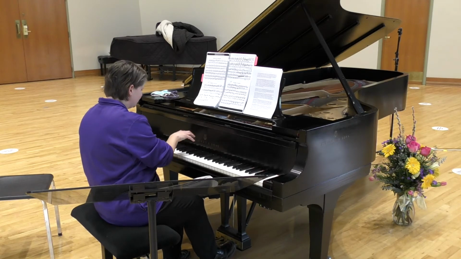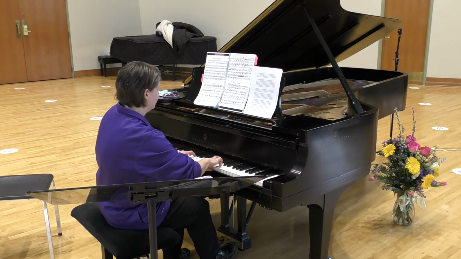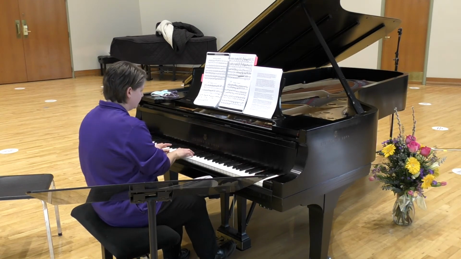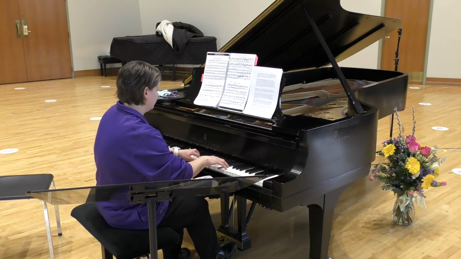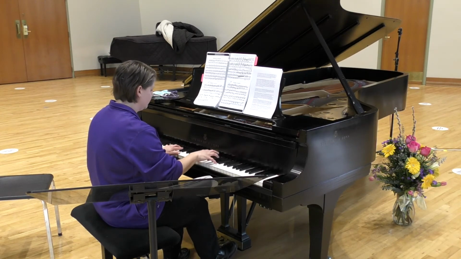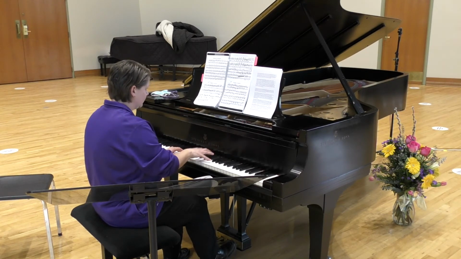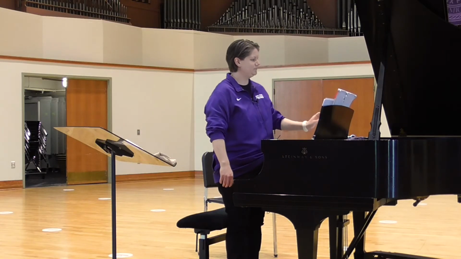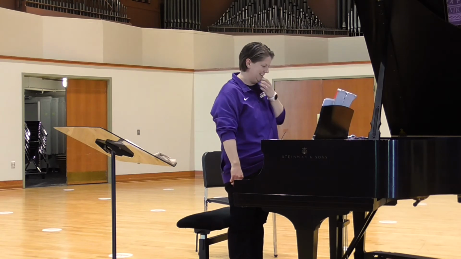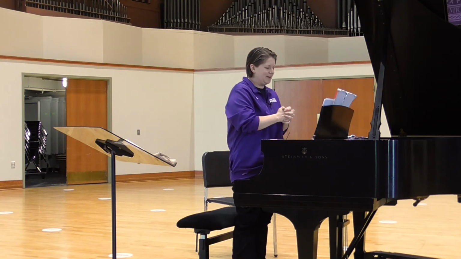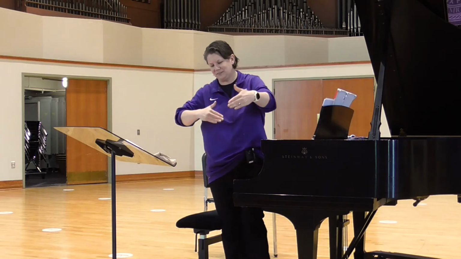So that one's fun. Then we have Karl von Winkler has a new take on the triplets because he juxtaposes dotted eighth notes with the triplets.